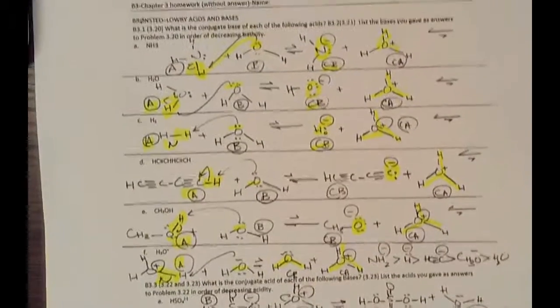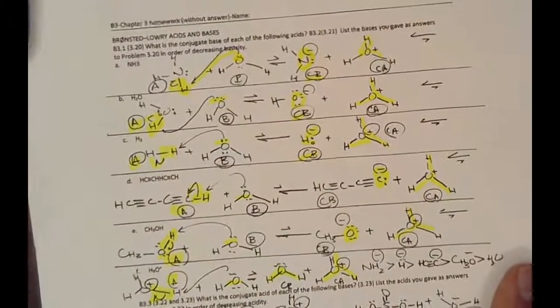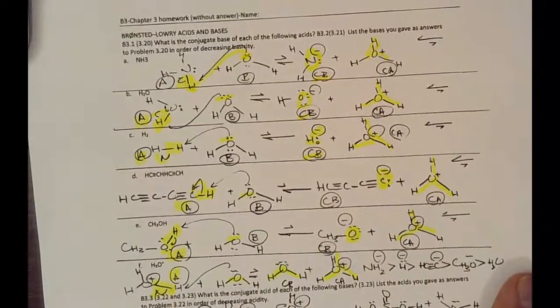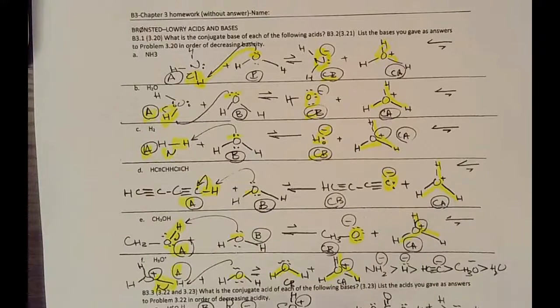So a couple of things we learned quickly here. One is that a Brønsted-Lowry acid loses an H plus. Base, on the other hand, gains that H plus. So we use water as a base, and electrons are what accept that H plus.